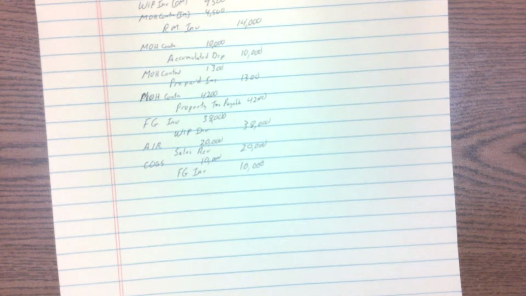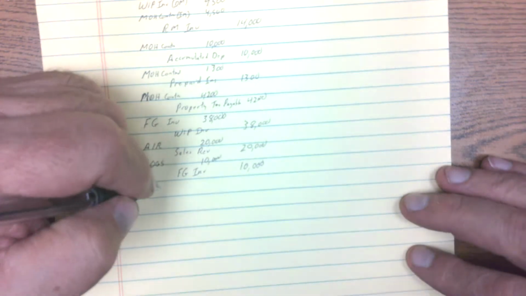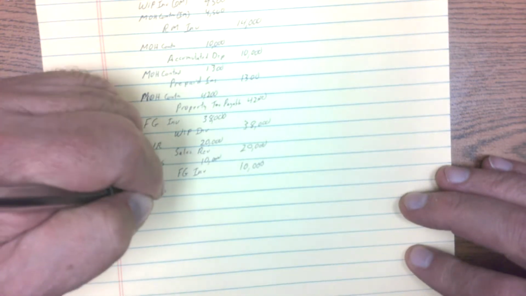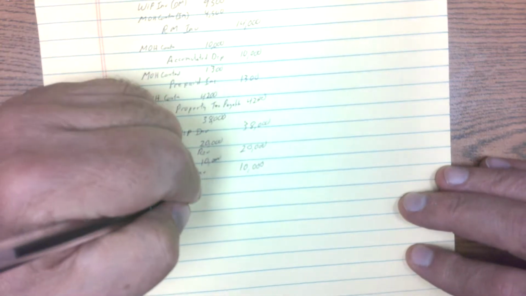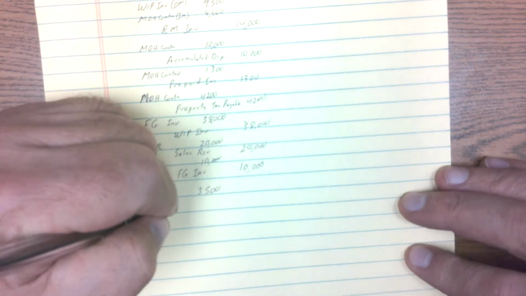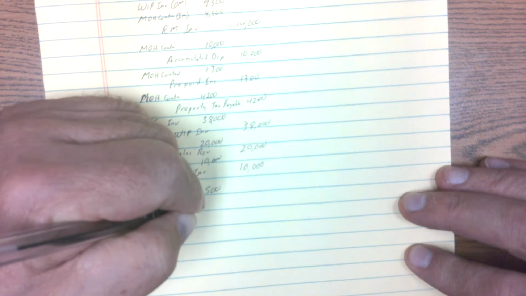And then we adjusted for under or over allocated overhead, and we are told on the side that we are under allocated by $35,000. If we are under allocated, that means we have to add to the manufacturing overhead control on the credit side to get to zero. So that's going to be cost of goods sold for 3,500 and manufacturing overhead control, 3,500.